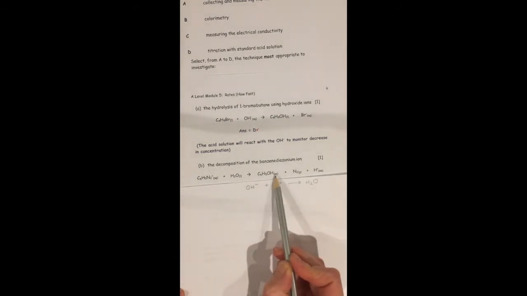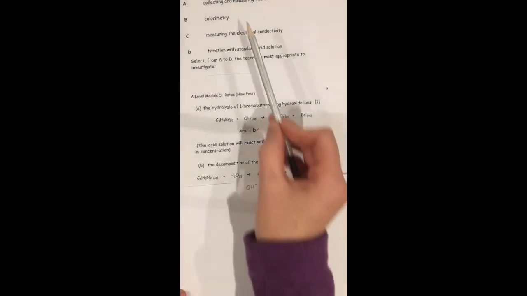Okay, your next one then, let's have a look at the reaction here. Check your state symbols out first of all. You have got a gas being made, so nitrogen gas could in fact be collected and you could measure the volume. So option A there could be the most appropriate method to investigate.